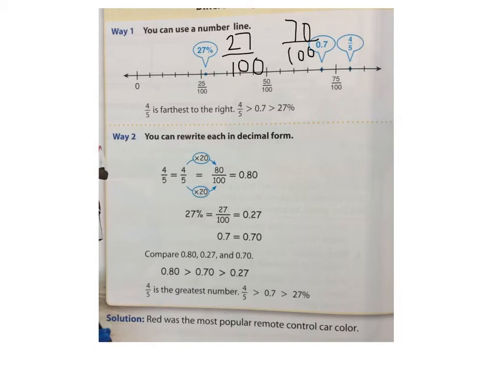And what about 4/5? How can I change 4/5 into a fraction that has hundredths at the bottom? What do I need to multiply by? Sakshi? I multiply it times 20? 20 over 20. So the bottom, 5 times 20, is 100. What's 4 times 20? 80. So that's why it's over here, a little more than 75 over 100. So which one's the greatest? Kevin? 4/5 is the greatest. So which color car was the most popular?